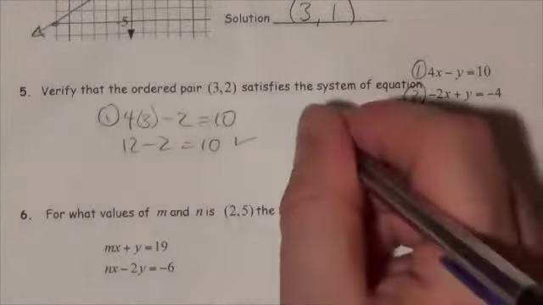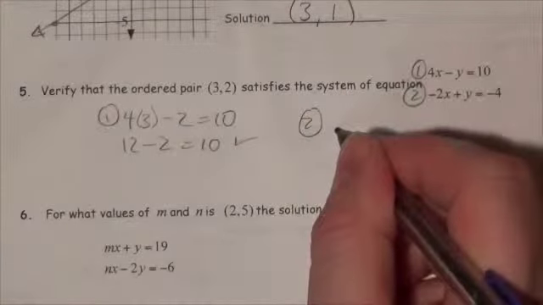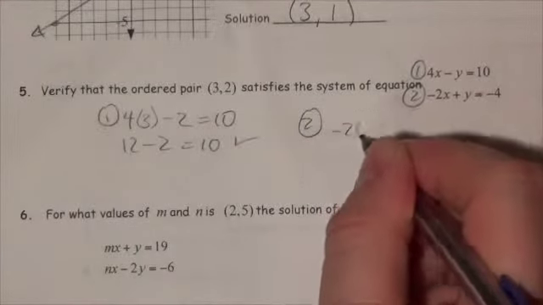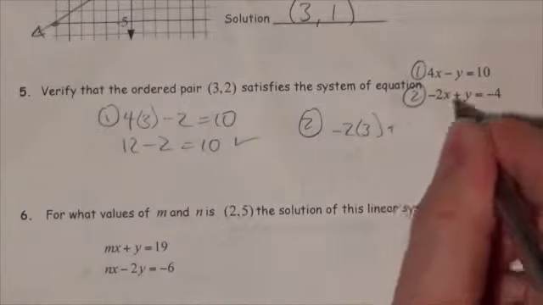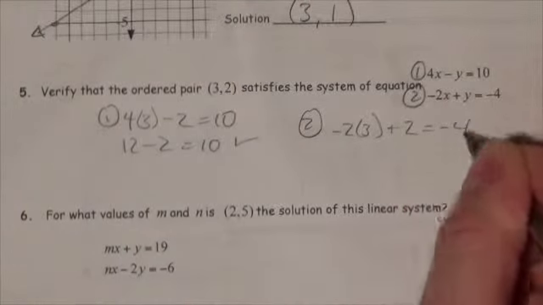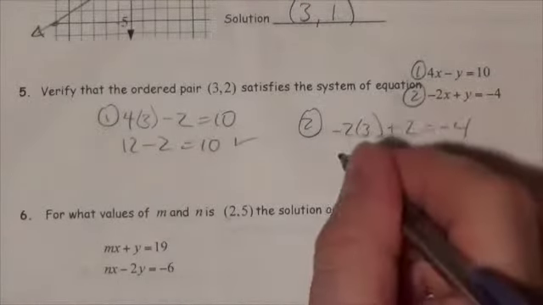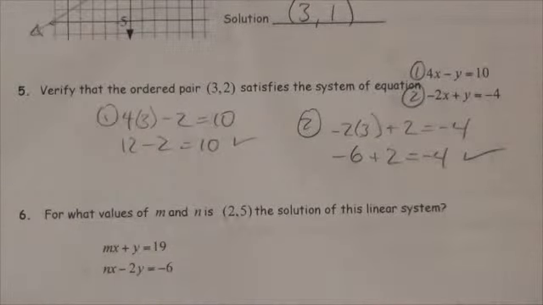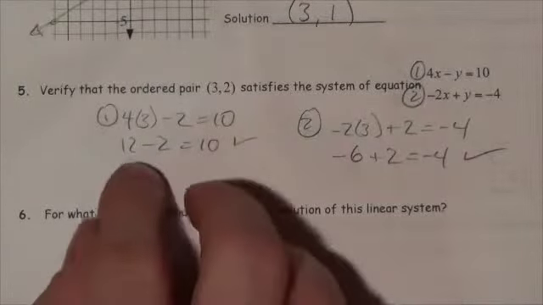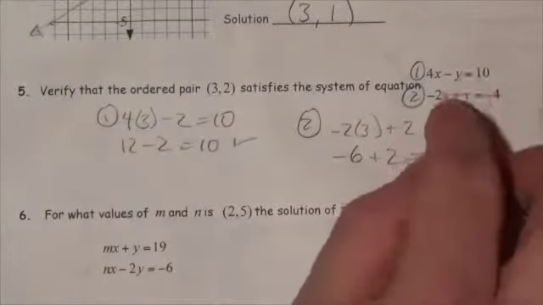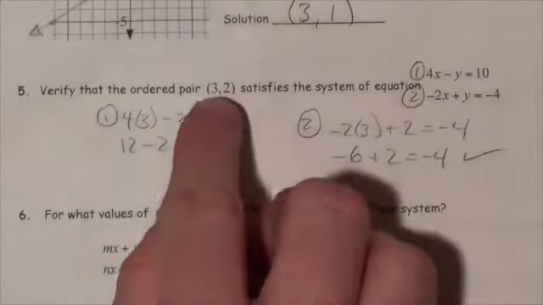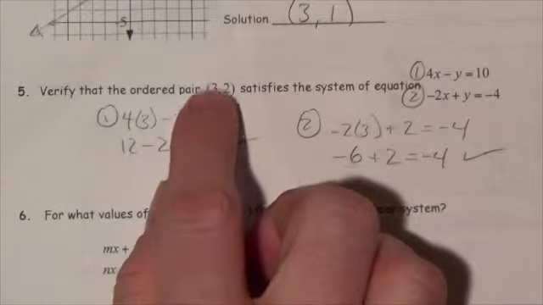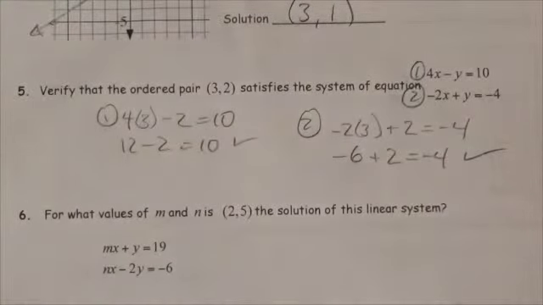Good. Let's take a look at the second equation. Negative 2 times x, well, x is 3, plus y, well, y is 2. Does that equal negative 4? Well, that's negative 6 plus 2 equals negative 4. Yes, it does. And so because I've been able to verify that the left side and the right side of both these equations are the same when you substitute those coordinates into those variables, I've shown that that point is the solution to that little system.